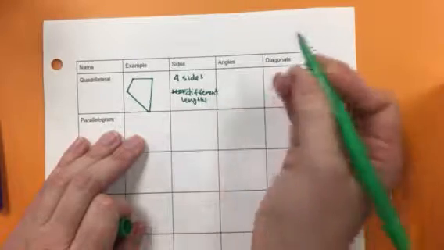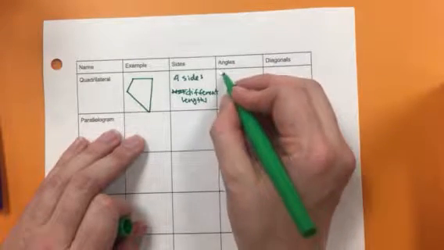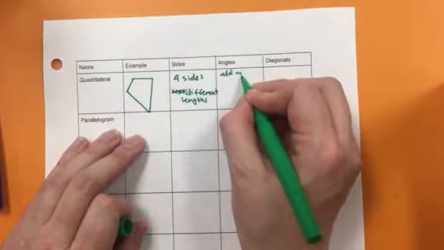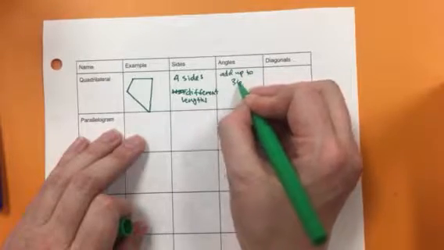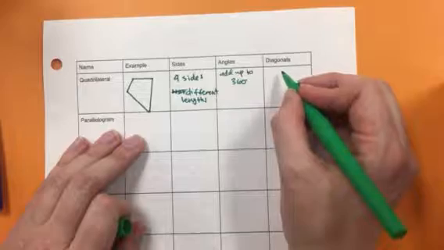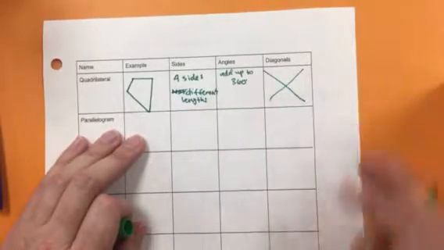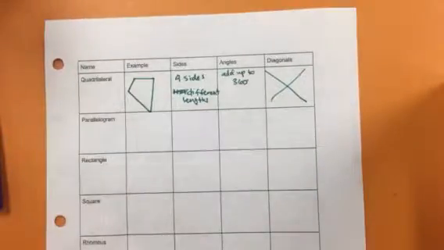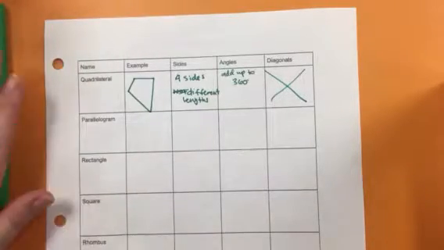lengths. The angles should add up to 360. The diagonals, there's no properties with the diagonals for a quadrilateral with sides that are different sizes.